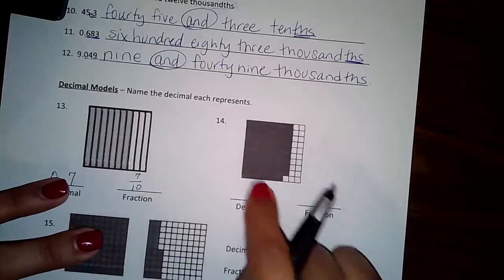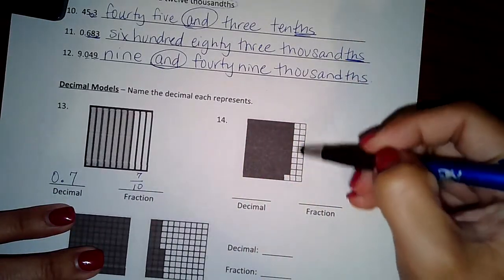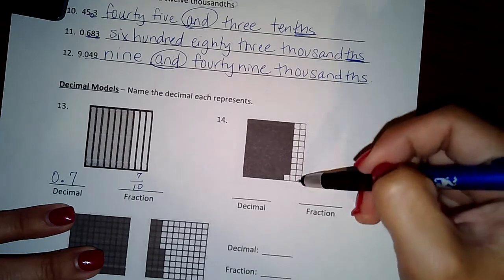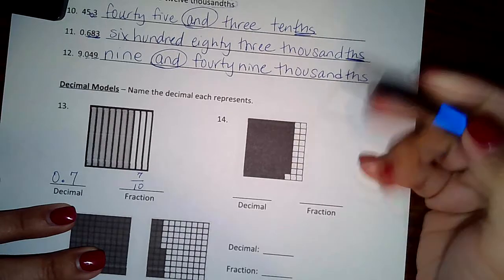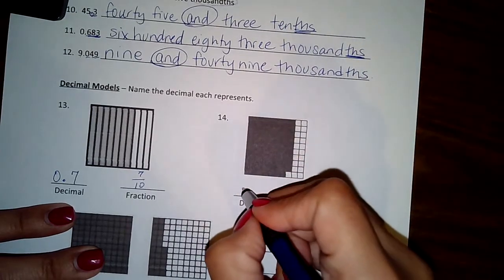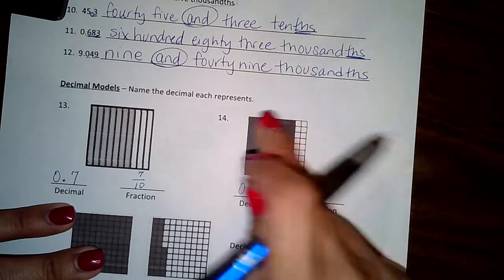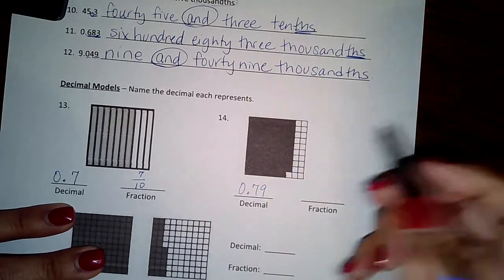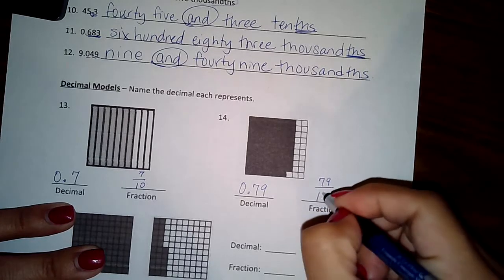Okay, this next one, it's a little hard to read, but I know that this is 20 and this would be 80, but there's not 80 all the way completed. So I know that that's 79. So I know that there's 0 whole numbers and there's 79 shaded out of the 100, 79 hundredths.